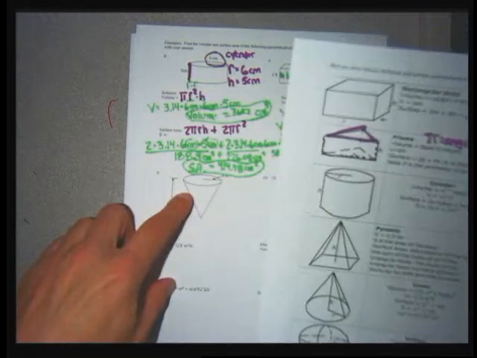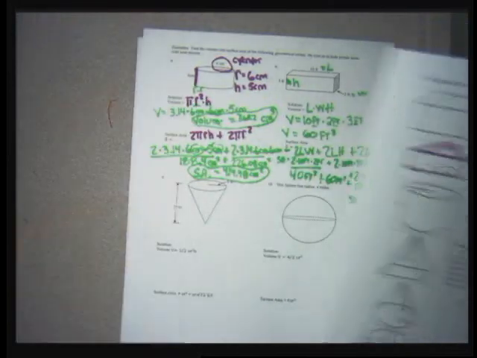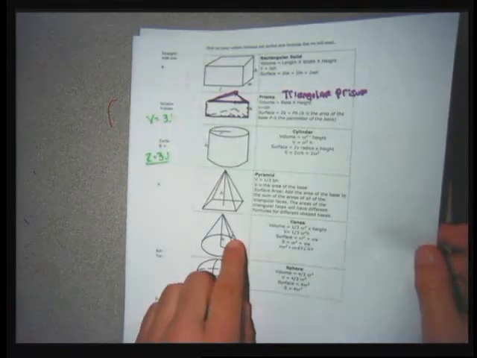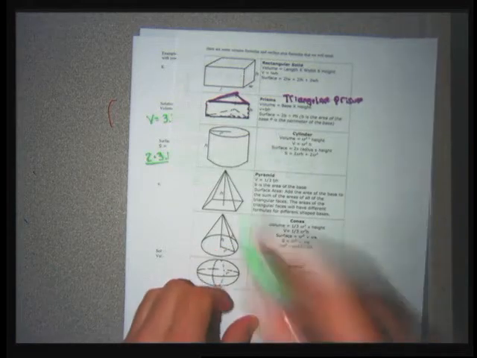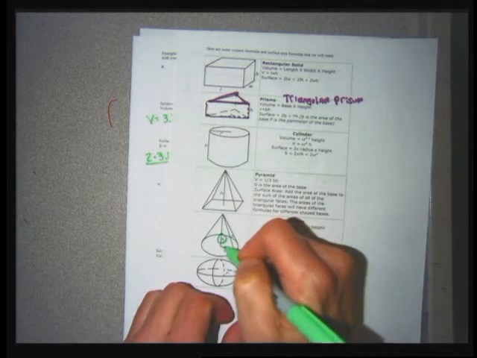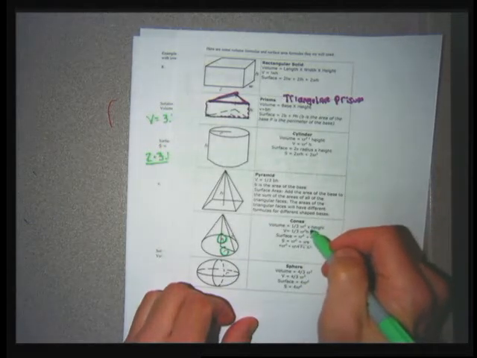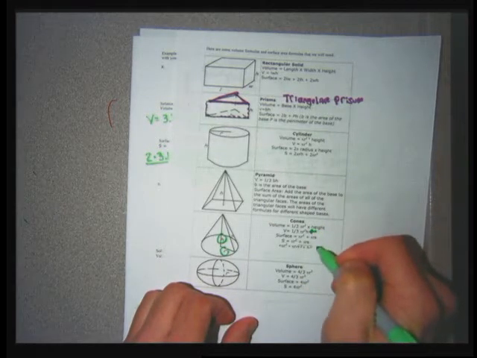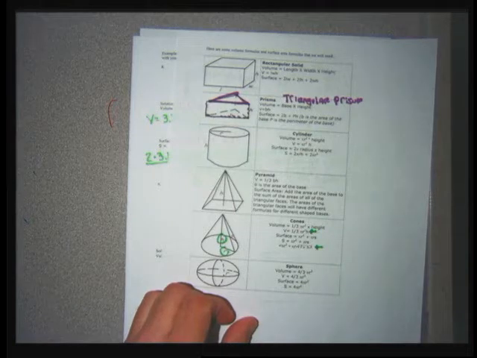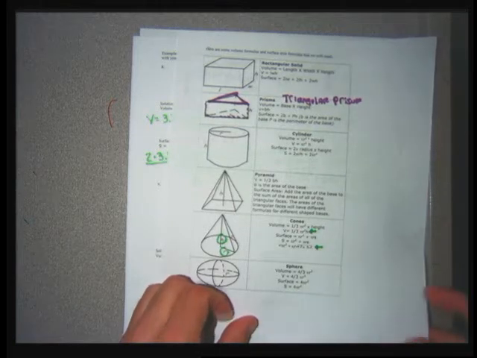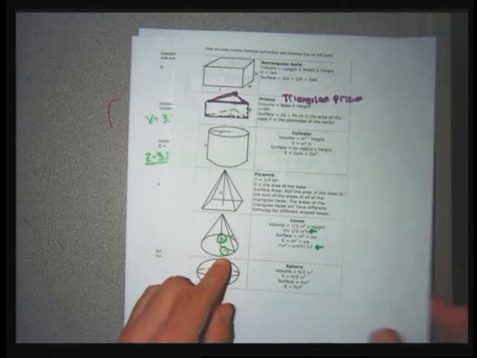So this is a cone, and the values that I need in a cone are, well, it would be nice if I gave you this S, but I don't really need this S. I do need an H and an R, and if I have an H and an R, I can use the volume formula that has an H and an R, and I can use the surface area formula with an H and an R. And those are the values I'm going to need.